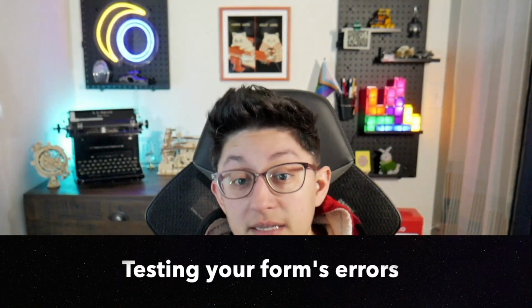So let's get to testing the form's errors. We want to make sure that we're testing and encountering everything that someone might encounter when they fill out our form, and that we're making sure and double checking that everything is done right. You're going to just submit your form. You want to make sure that you know there's going to be an error, at least one.